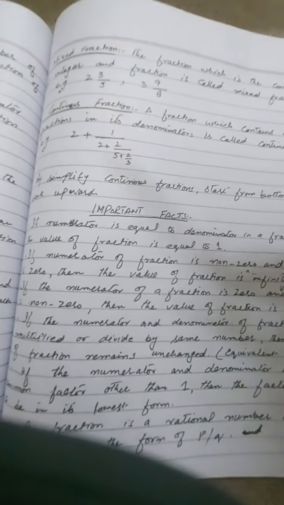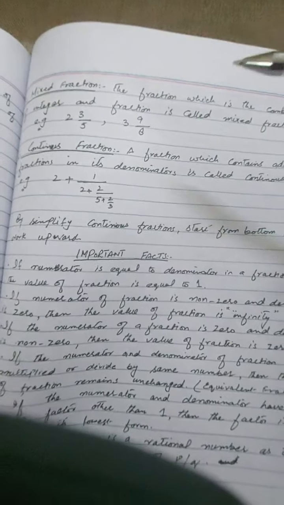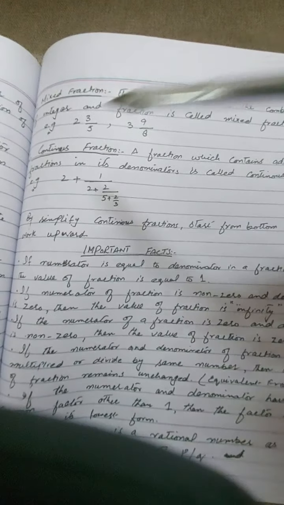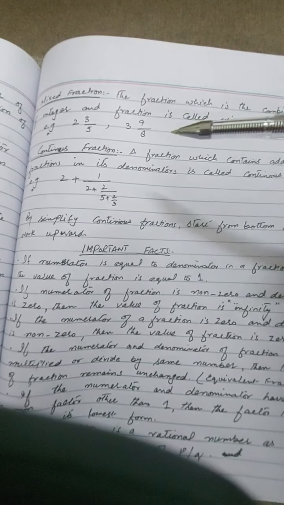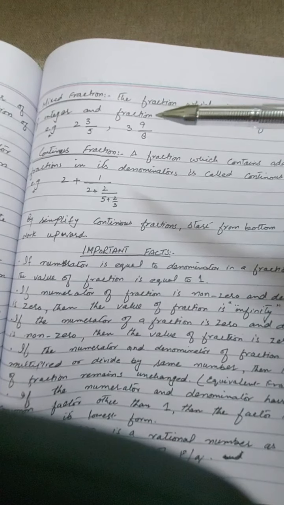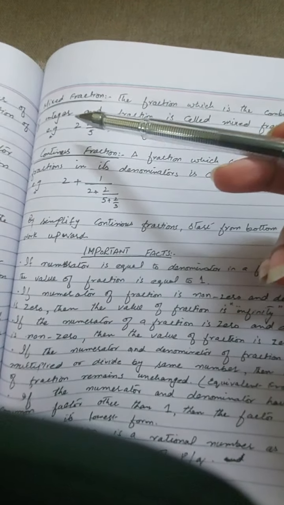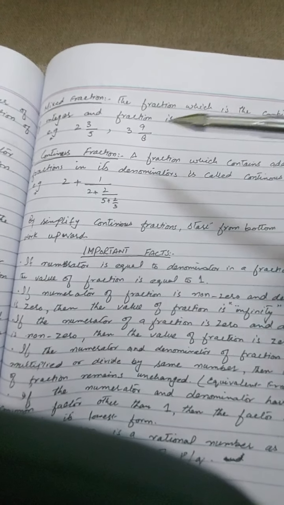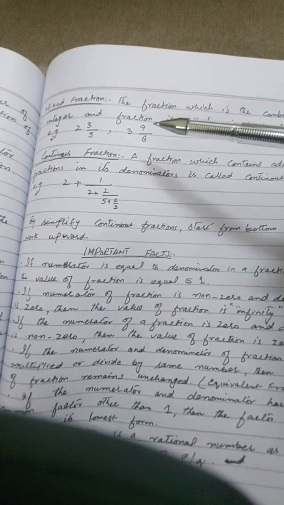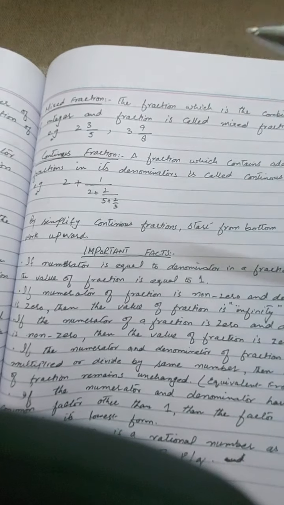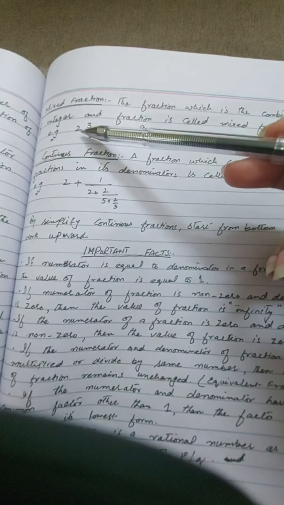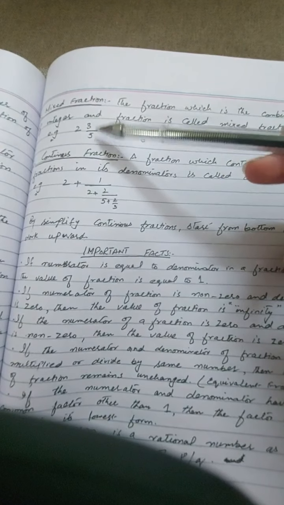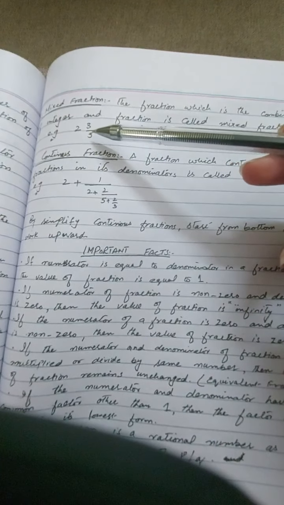Now we will have your mixed fraction. A mixed fraction is a fraction in which there is a combination of an integer and a fraction. For example, the combination of a whole number and a fraction, where the fraction can be proper or improper, will be known as your mixed fraction. For example, when you have 2 as an integer, a whole number, and 3 by 5 is your proper fraction, right?